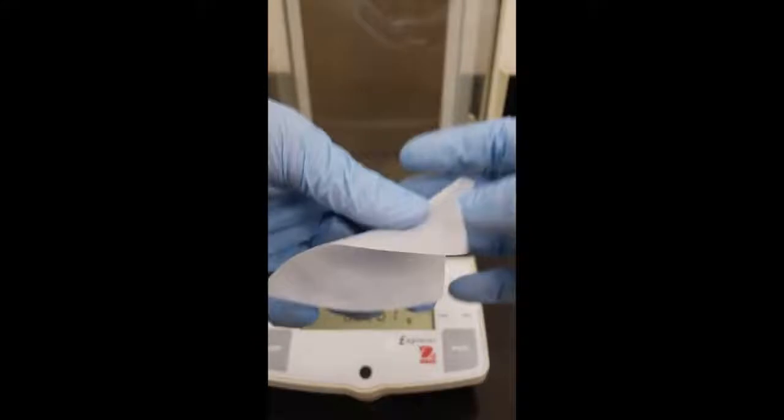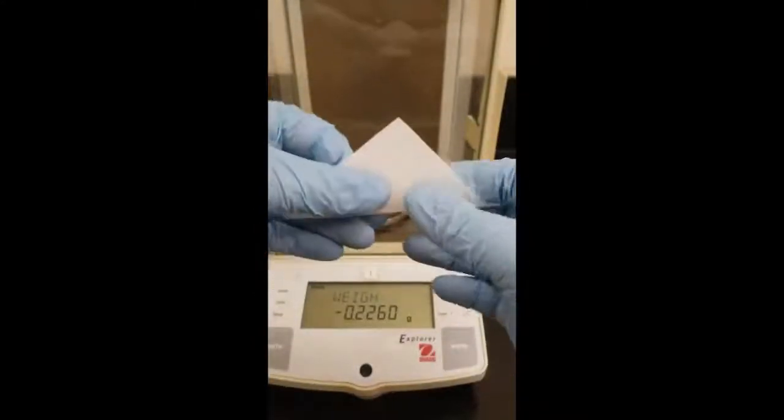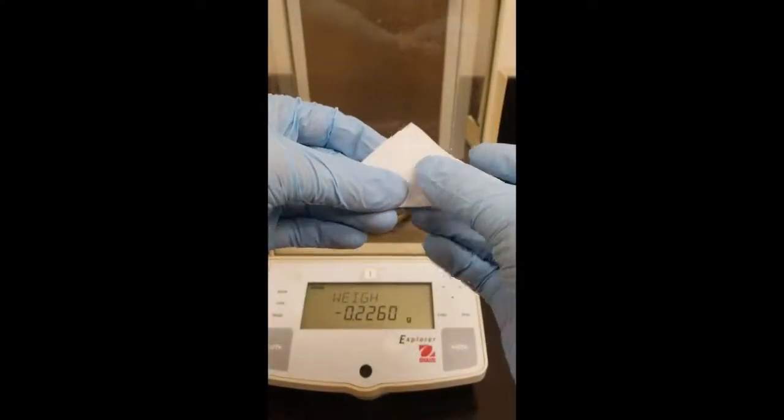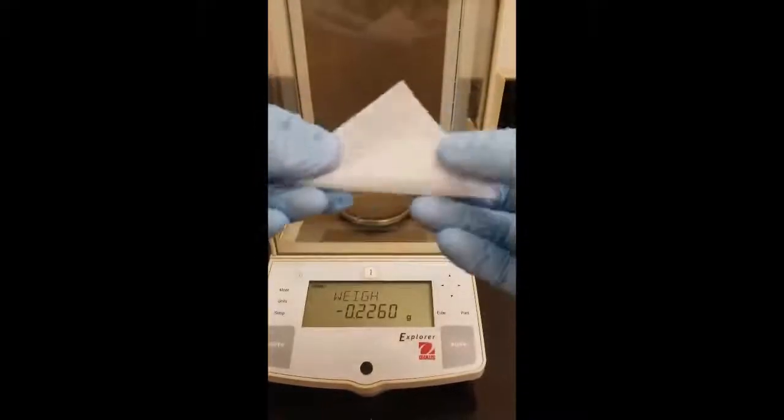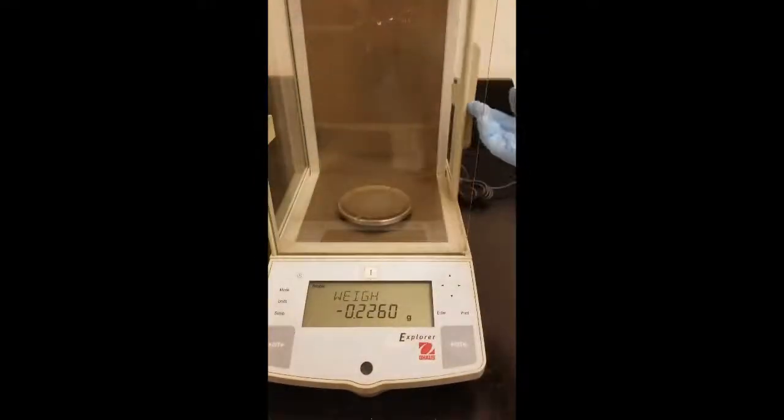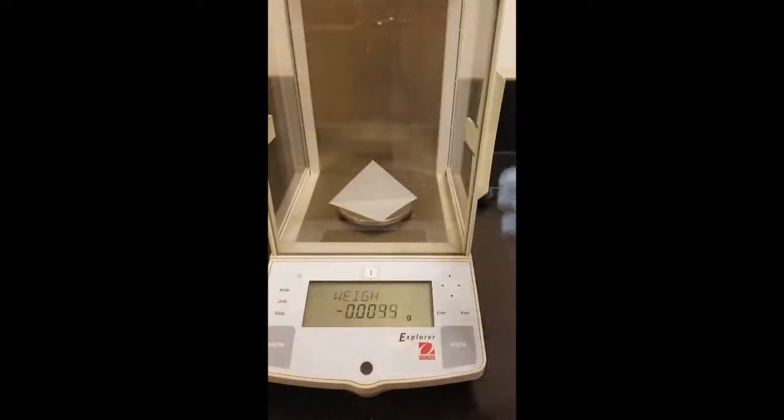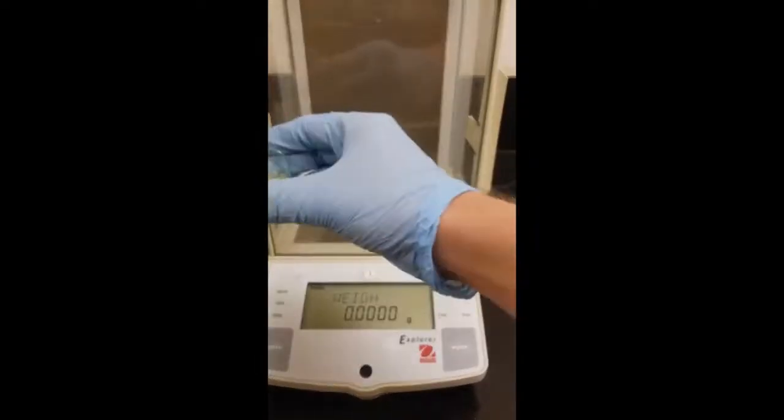Another piece of filter paper. Tare it, and then let's measure out about 50 milligrams.